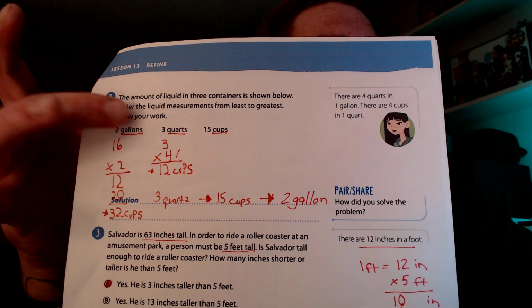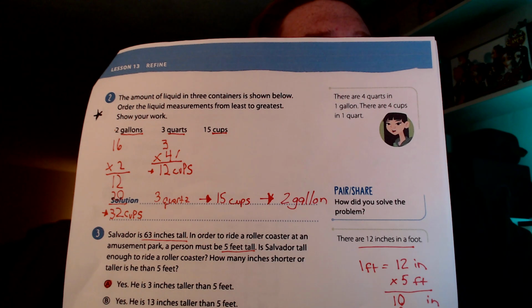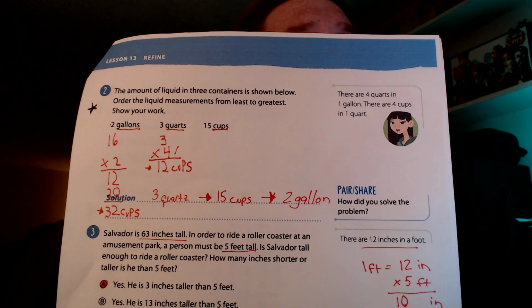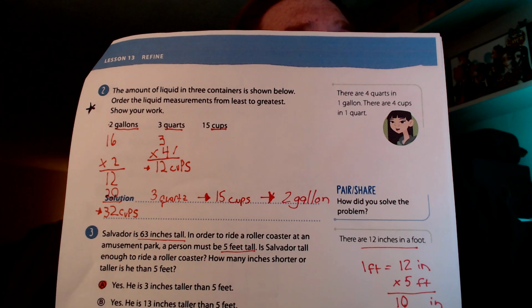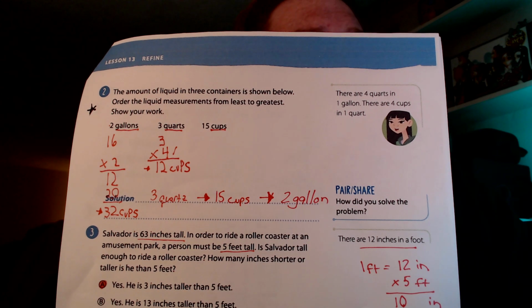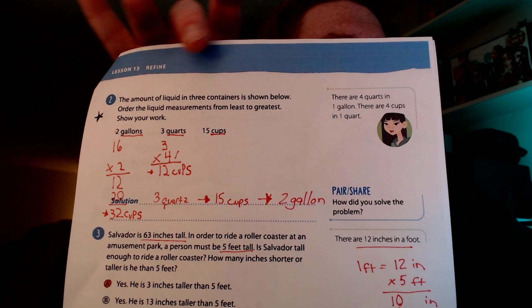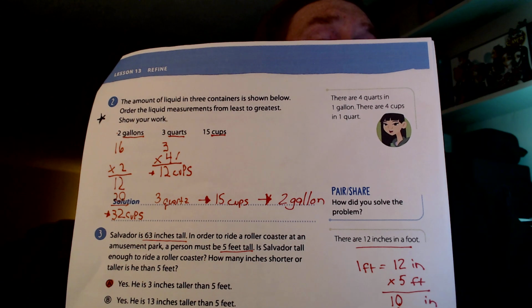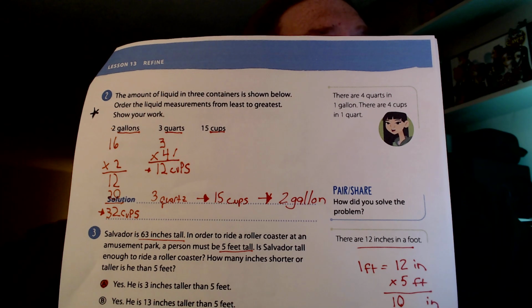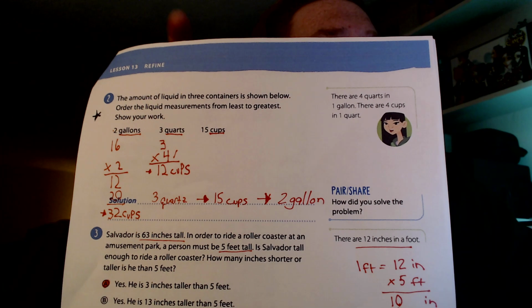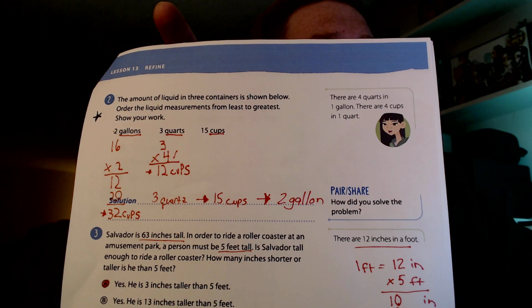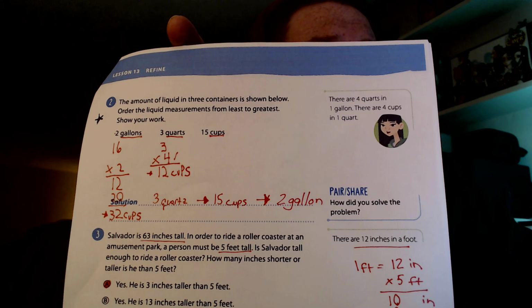We move over to quarts. It says there are 4 cups in a quart, so 3 quarts would be 3 times 4, and that would equal 12 cups. And then, of course, 15 cups is 15 cups. So what do we have here? We've got to put these in order. The smallest one is quarts, 3 quarts.